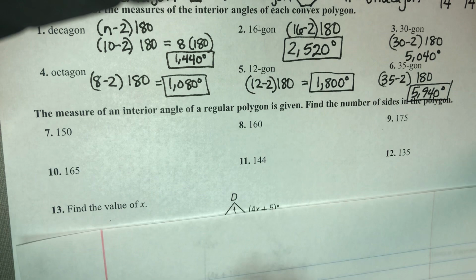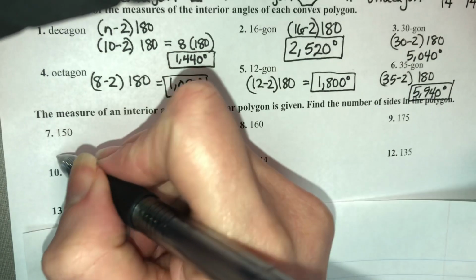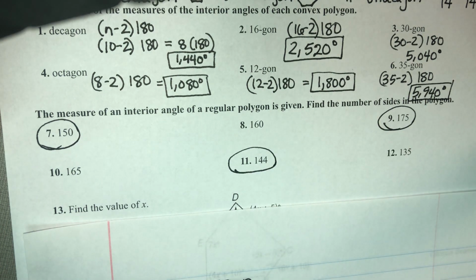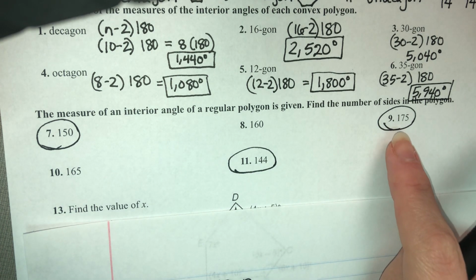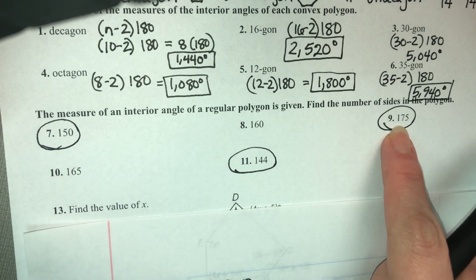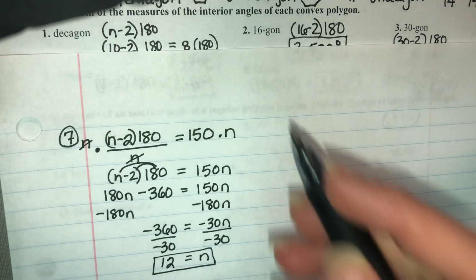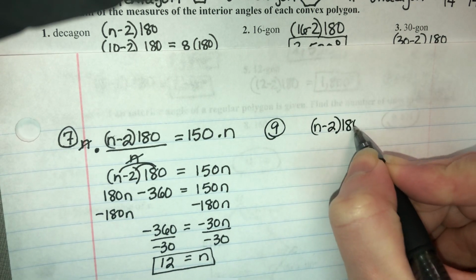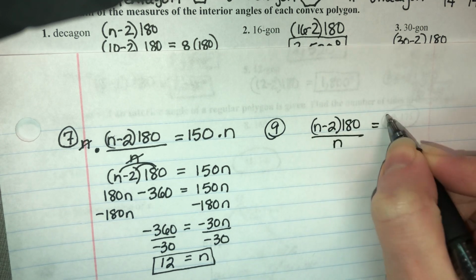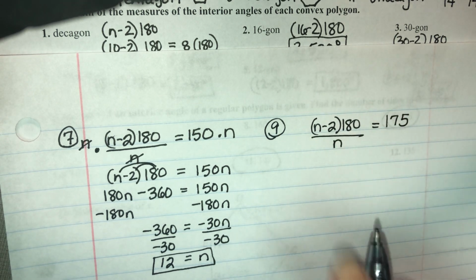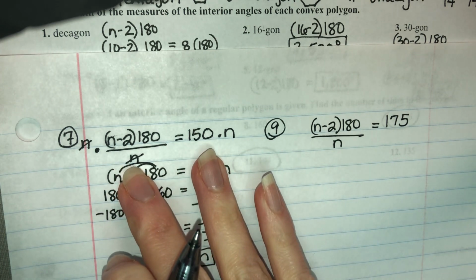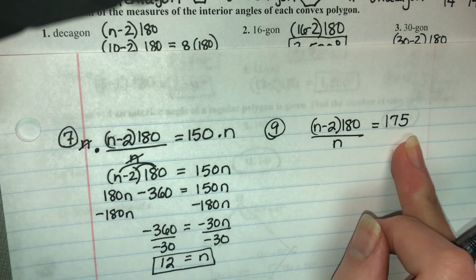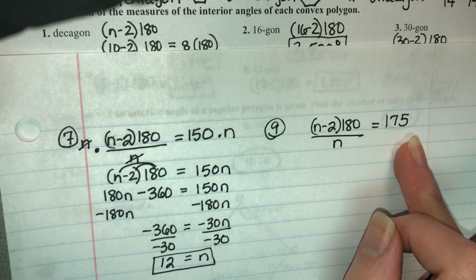Okay? Now they have 6 problems here. We're not going to do all 6. We're going to do number 7, number 9, and number 11 here. So next we'll do number 9, and you'll see it's going to be worked out just the same way. Instead of having 150 though, we have 175. So for number 9, I'm going to say (n minus 2) times 180 divided by n equals 175. So this is the same way I set up the first one, except I've taken out the 150 and changed it to a 175. Now we're going to solve for n.